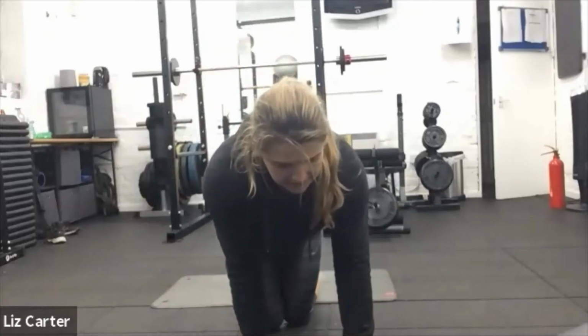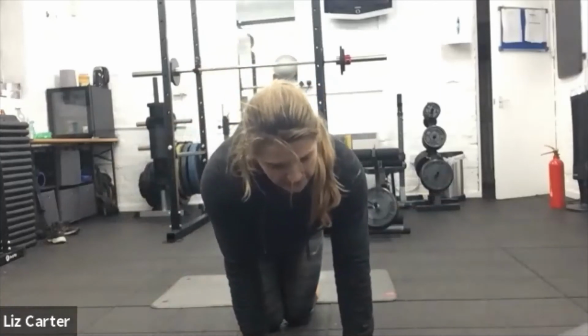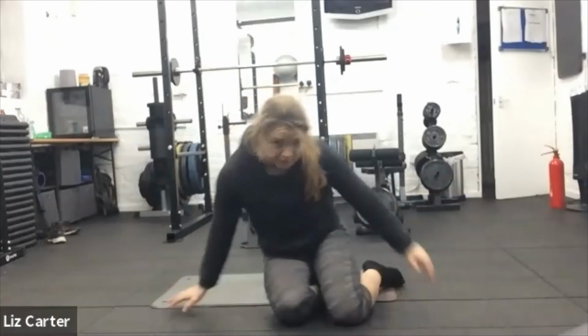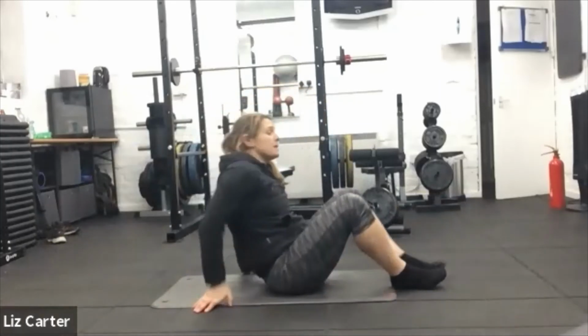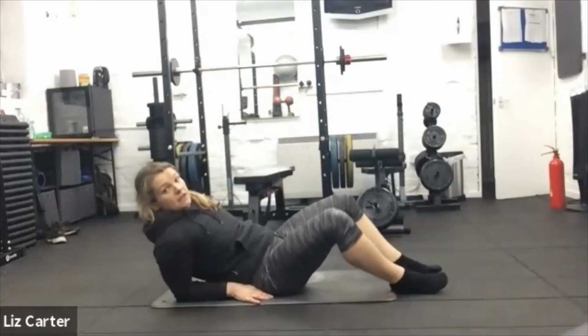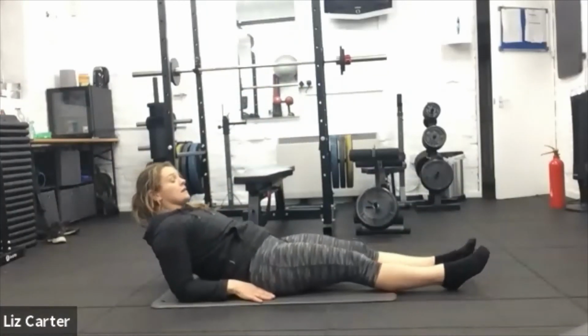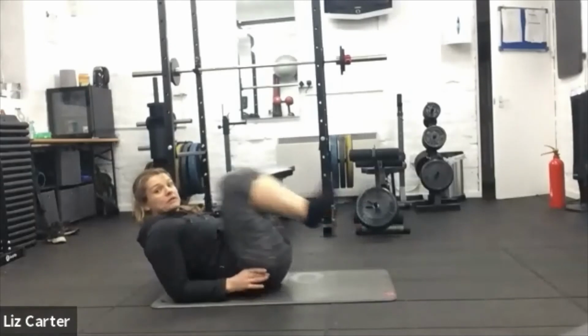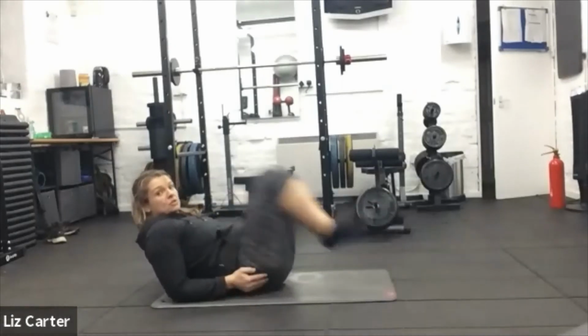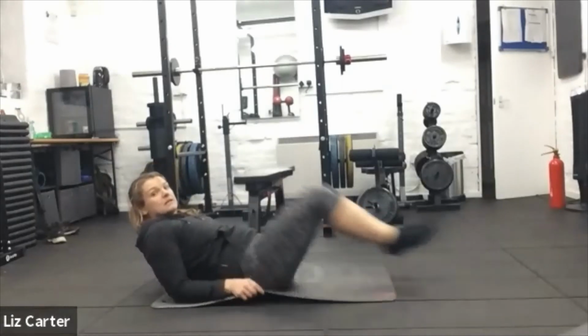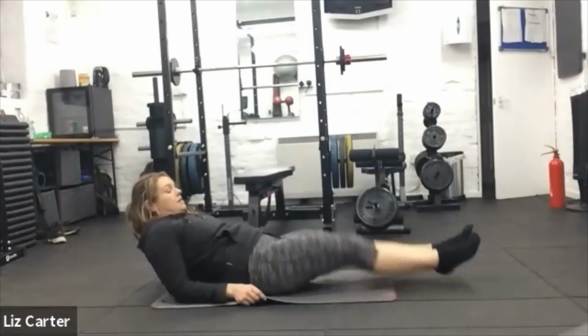Our last exercise of the 5 is a supported knee tuck. You're going to sit up on your elbows, arms down by your side, head and chest up, and you're going to bring those knees into your chest and shoot them out. So you're bringing them in, shooting them out.